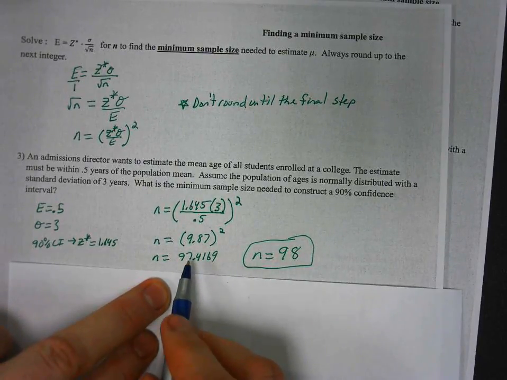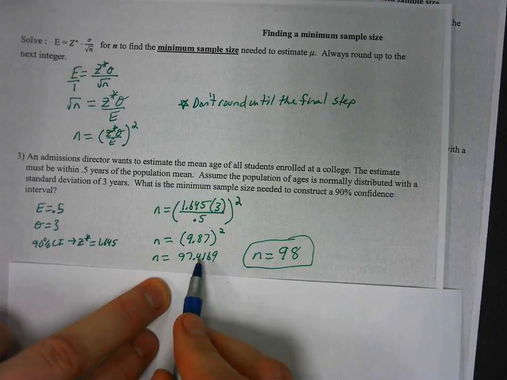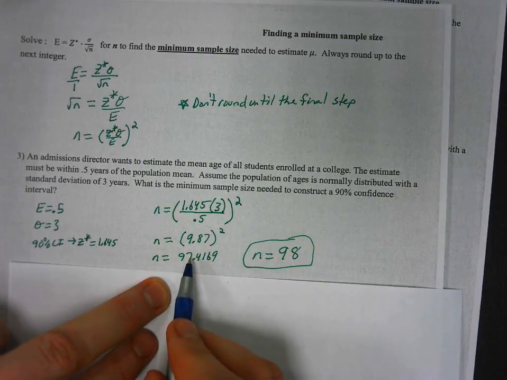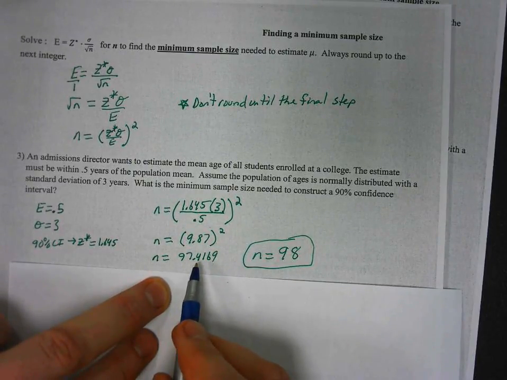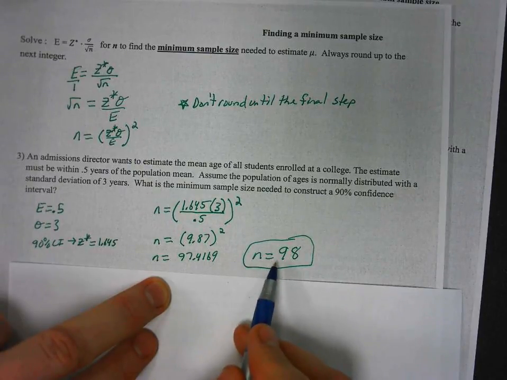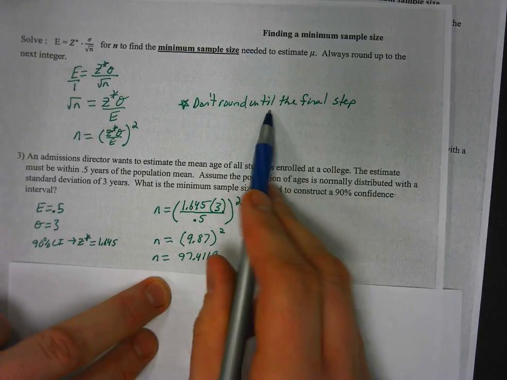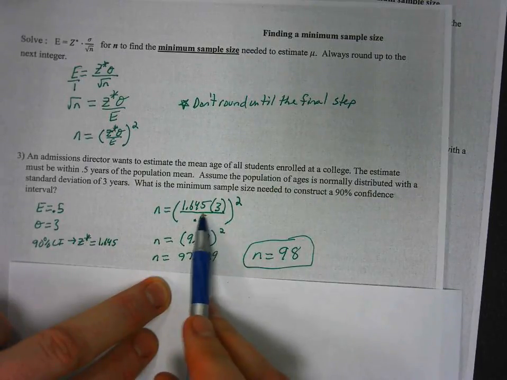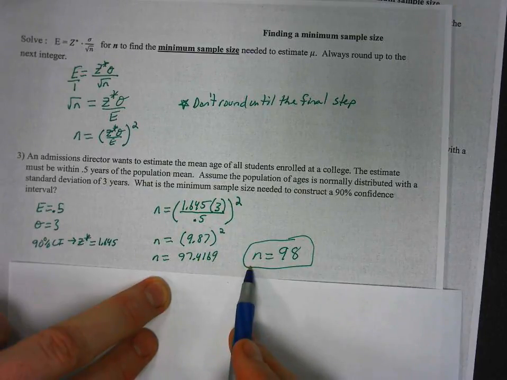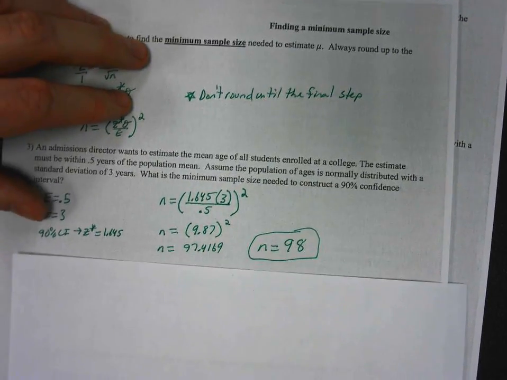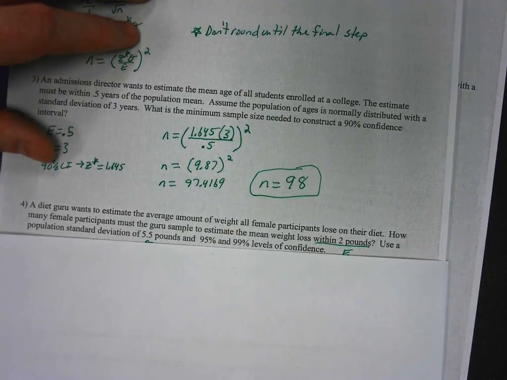That's essentially saying that you need 97.4 people in your sample to estimate the population mean. So you don't want to sample 97 because you haven't gone far enough. So you have to go up to the next person, because these will be whole numbers in your sample size. So you round up to 98. But again, do not round until the very end, which is when you round up.